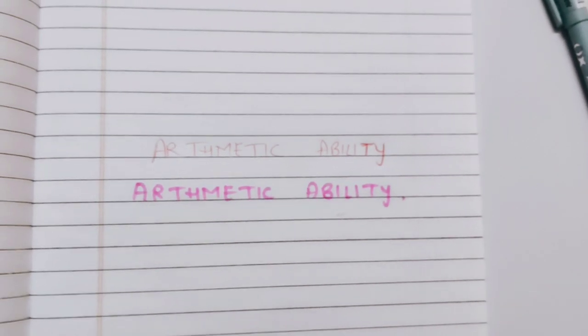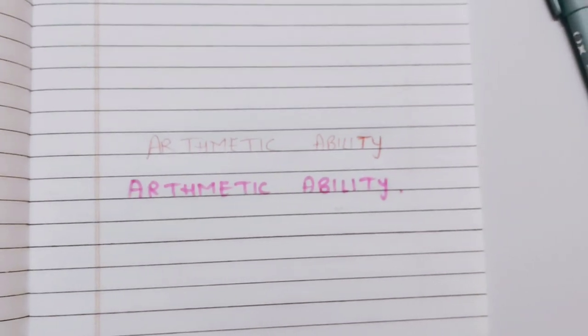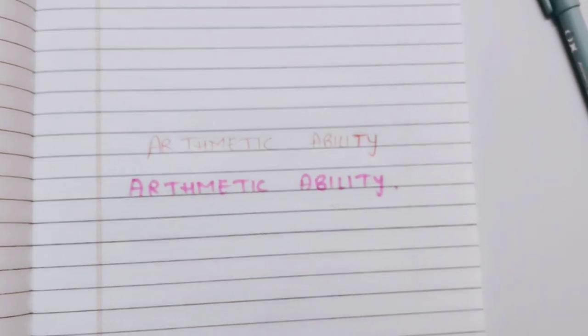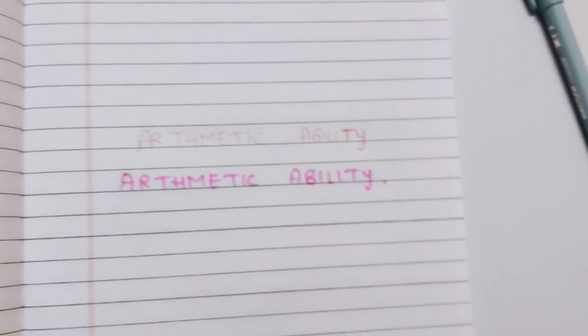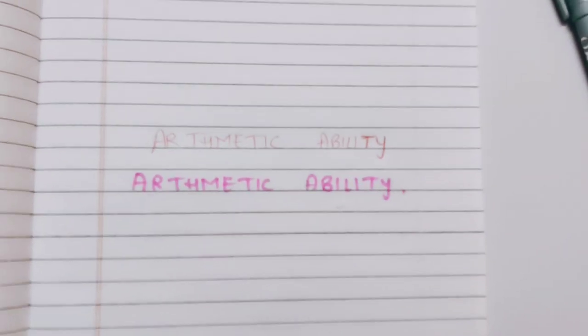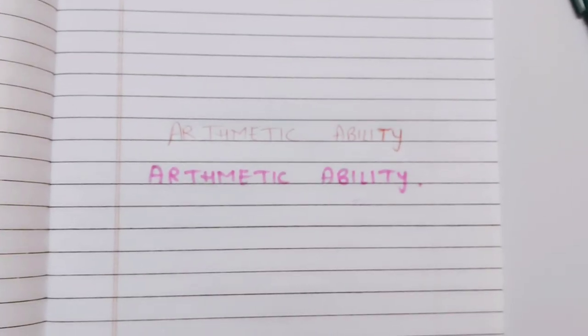So in this video we will see different types of patterns that mainly come into the exam, how we can solve questions related to those different patterns, and how we can identify those questions and solve them without wasting our time.